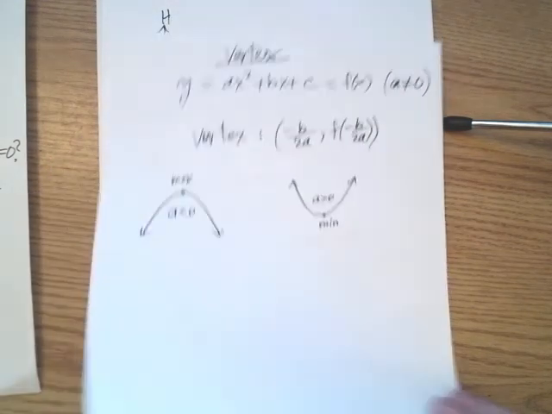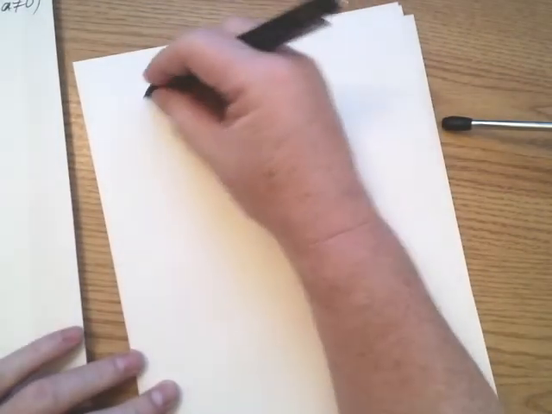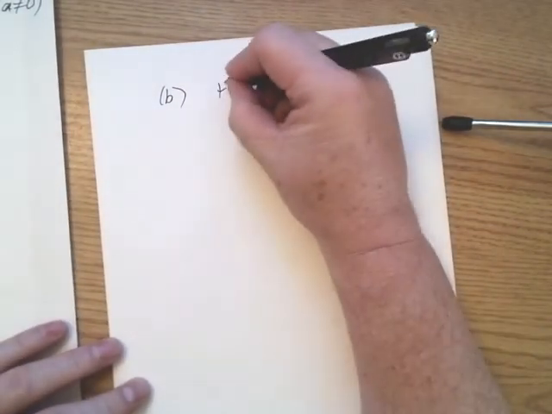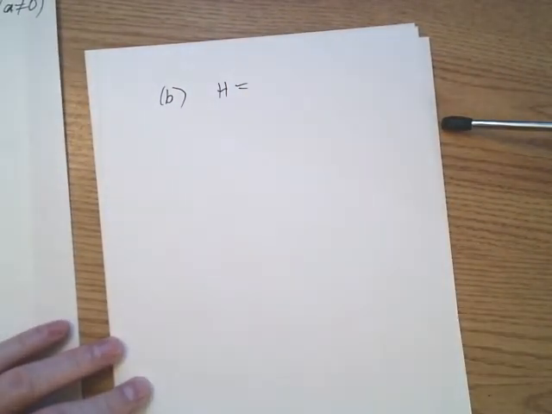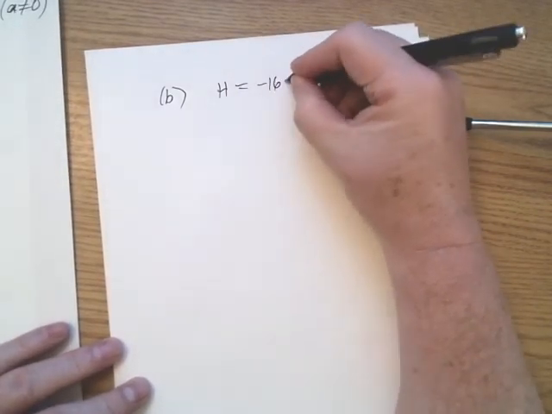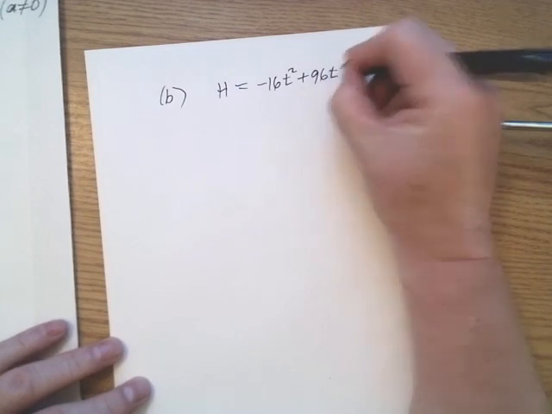Okay, remember that? Let's try it. All right, let's see. So in part B, instead of y, it's h, but that's cool. And instead of x, we have t, but we've got negative 16t squared plus 96t.